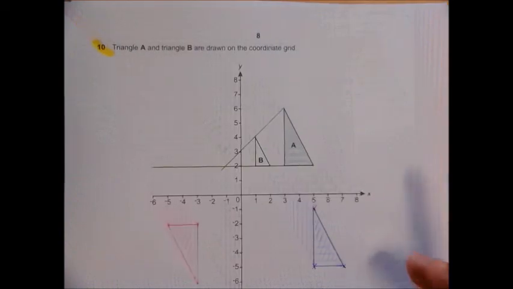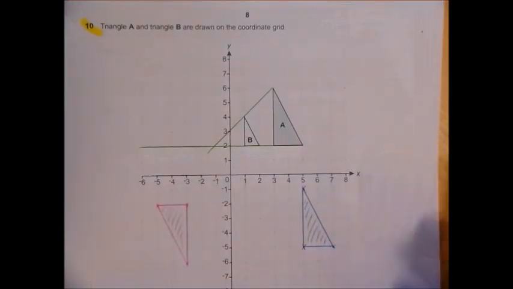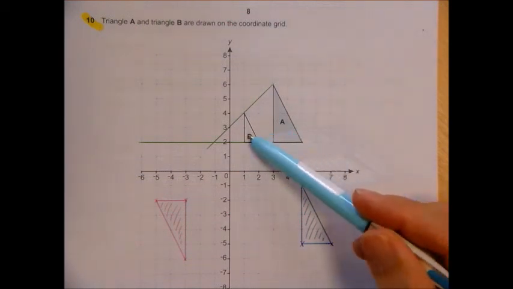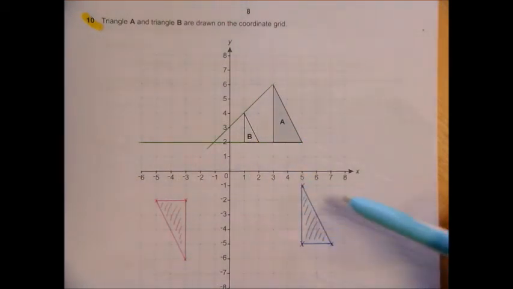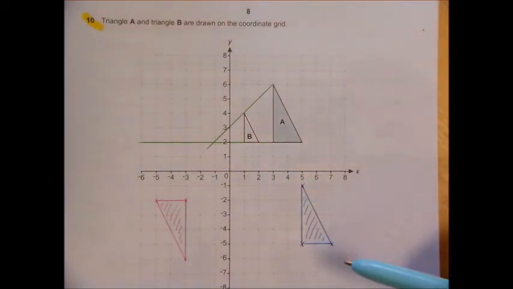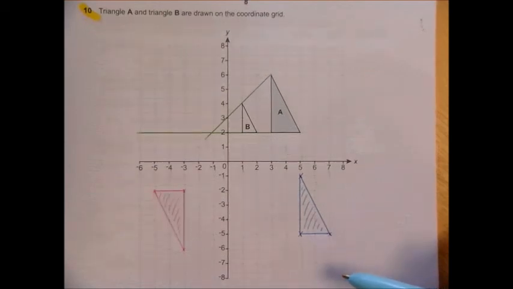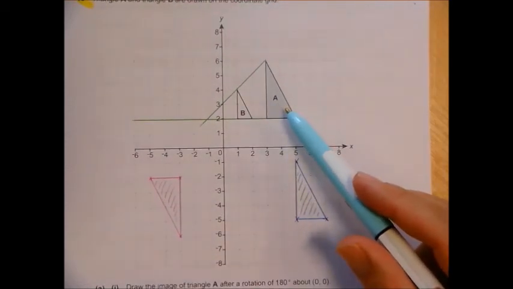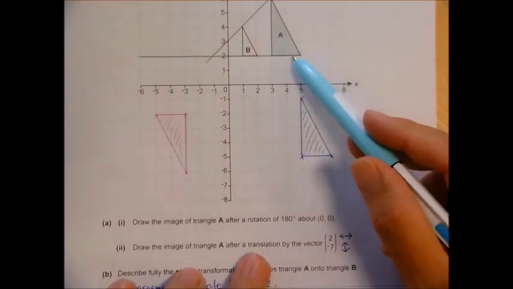Question number 10. Right, bit of transformations here. Triangles A and B are drawn on the grid. Now I have answered them, but please watch my working through it. Draw the image of triangle A after a rotation of 180 degrees around the point 0, 0. So this is the first one here.